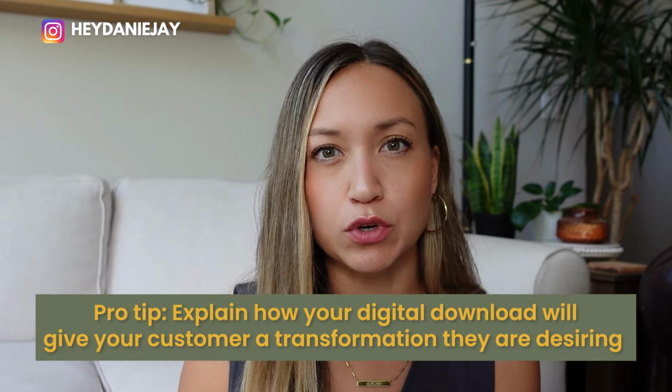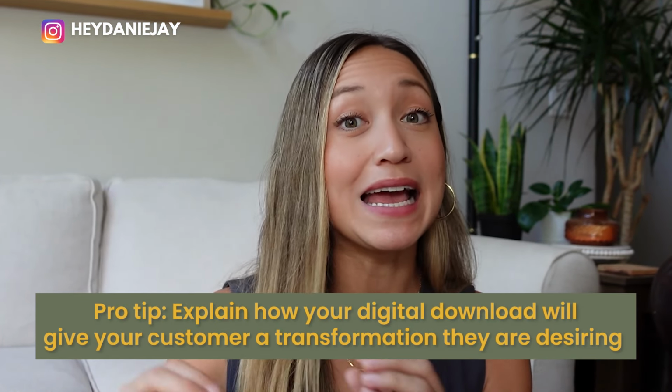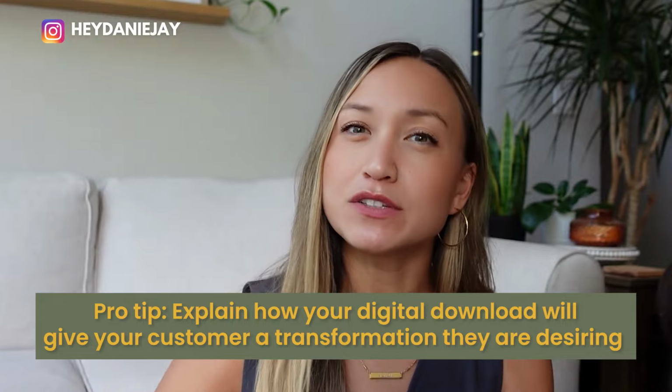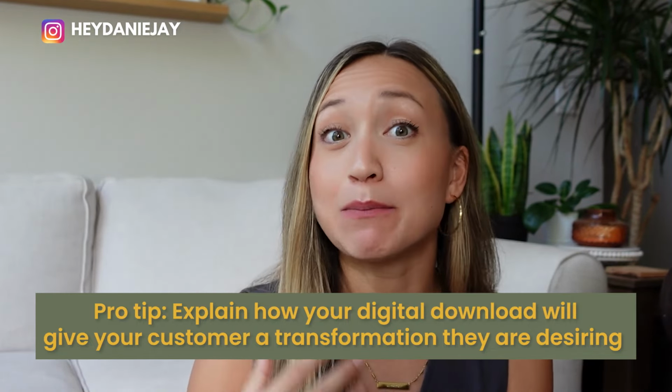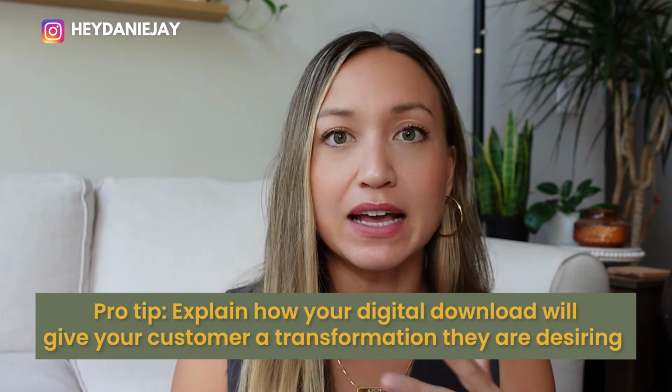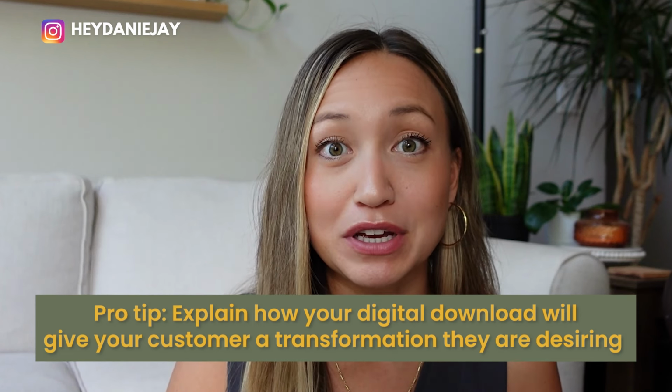Make sure you write a short description of how your digital download is going to help your audience. What transformation is it going to take it through? How's it going to make their life easier? And you can even add some of the features that it has within it here as well.